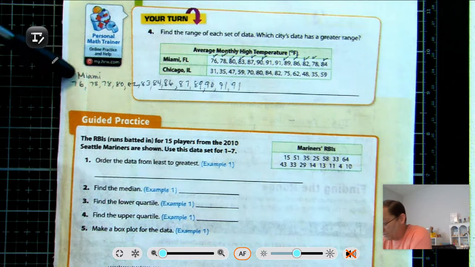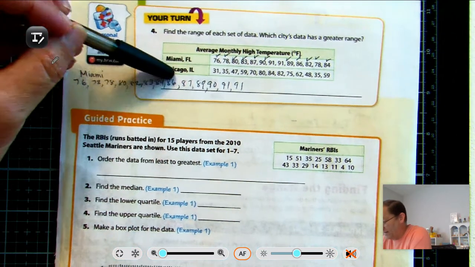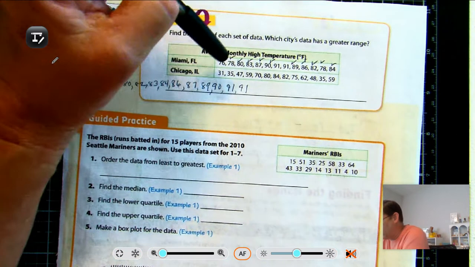Okay, so 1, 2, 3, 4, 5, 6, 7, 8, 9, 10, 11, 12, 13 numbers.